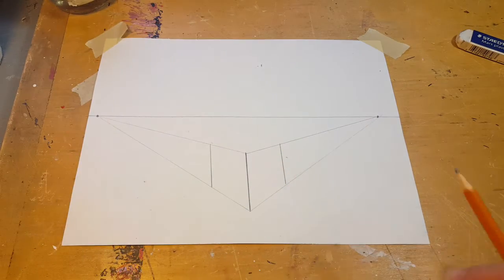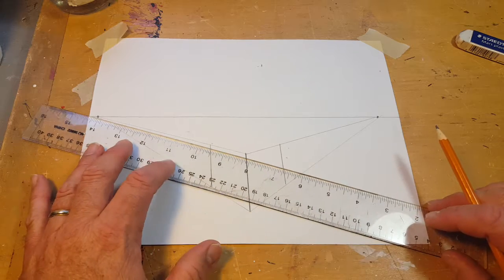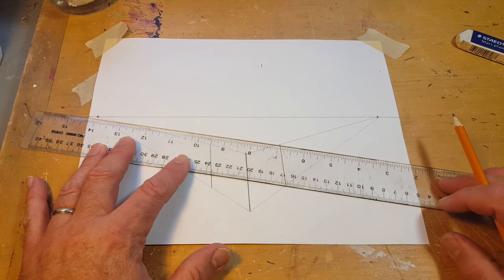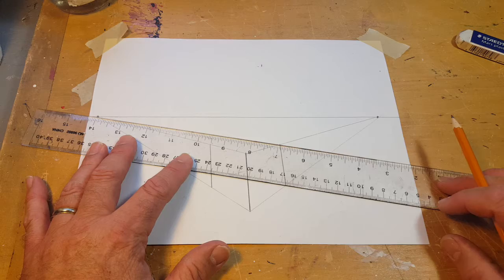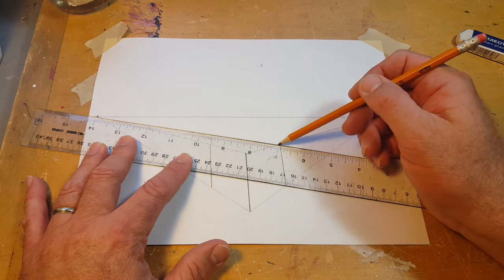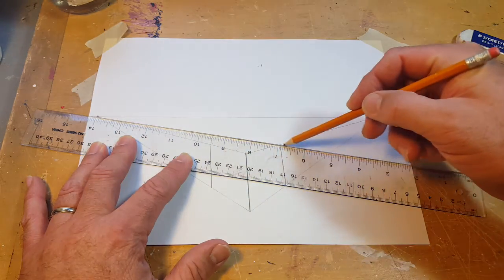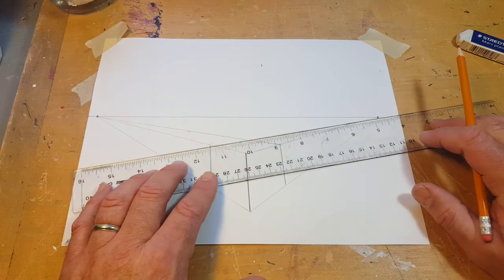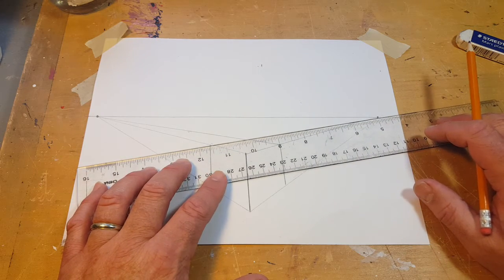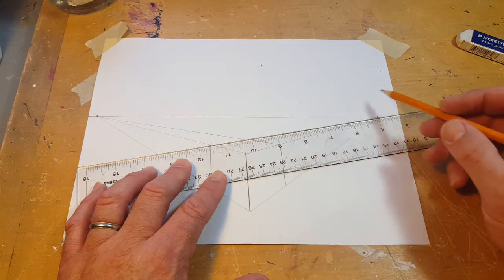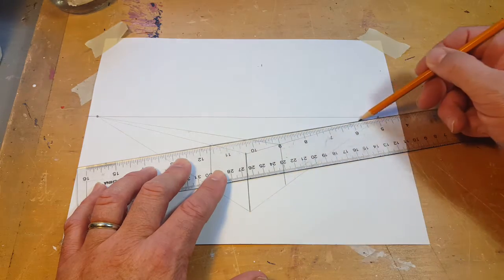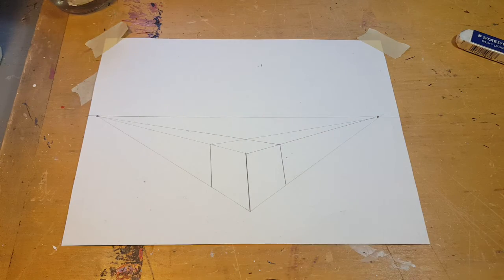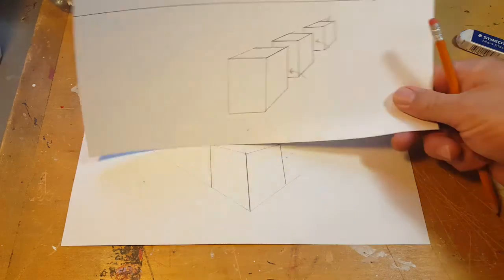Now to get the top, I'm going to use the vanishing point on the left, line up my ruler with the vertical line on the right. Here, I'm going to draw a line from the top of the left vertical line to the right vanishing point, like so.